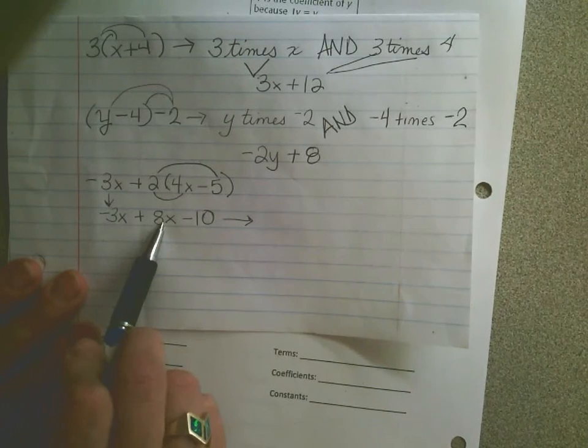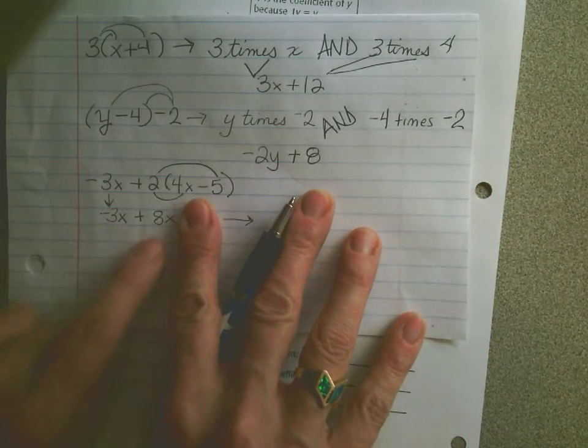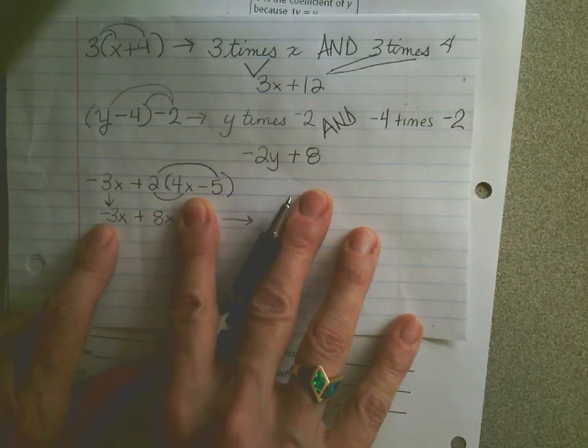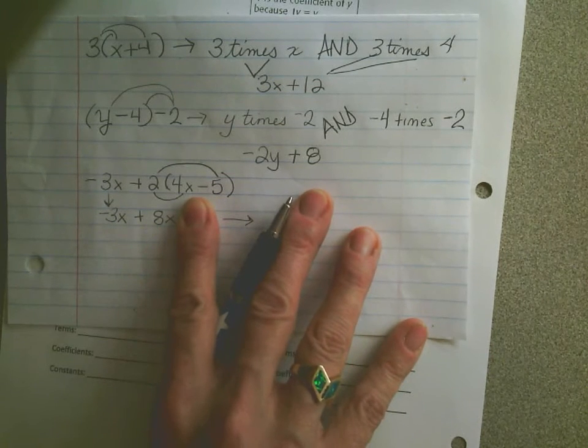Negative 3 and 8. Negative 5. Look at it again. Negative 3, positive 8. Which number is bigger? 8. The rule when you're combining two different signs is to find the difference and keep the sign of the one with the larger absolute value.